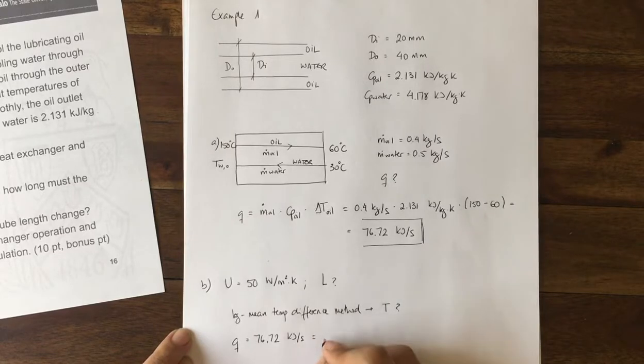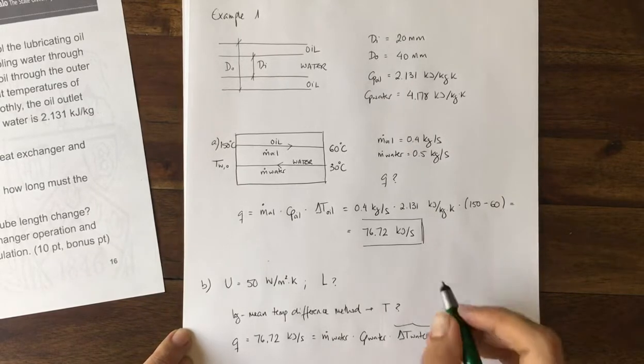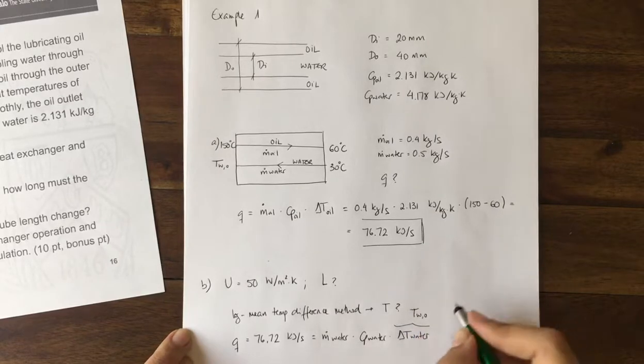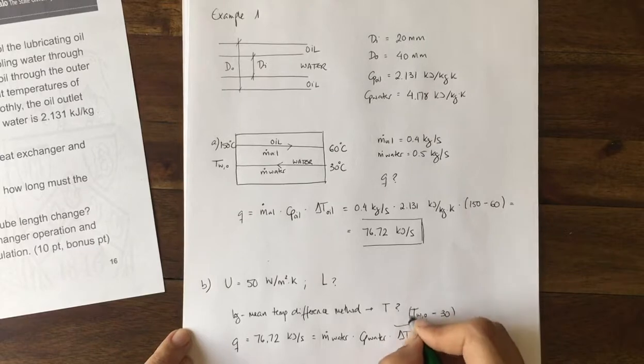This heat being absorbed by the water is equal to the flow rate of water, thermal capacity of water, delta T of water. And delta T of water is exactly the temperature that we're looking for minus the temperature at the inlet, which is 30 Celsius.